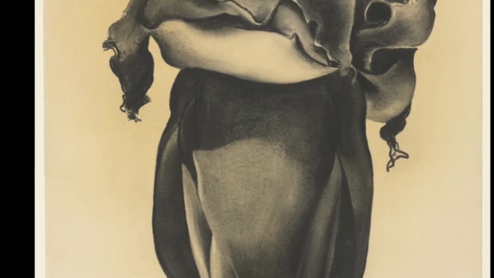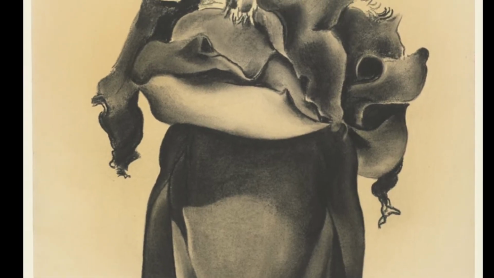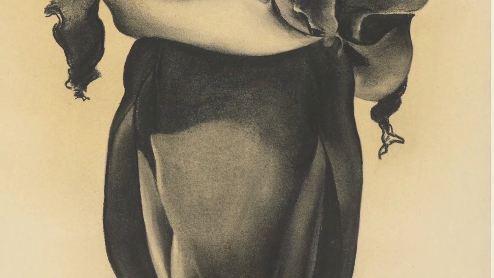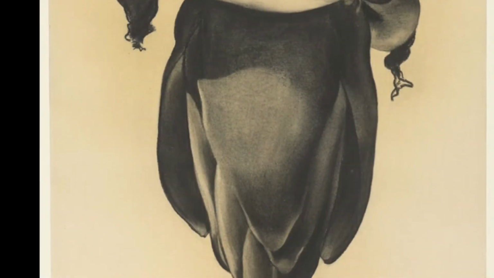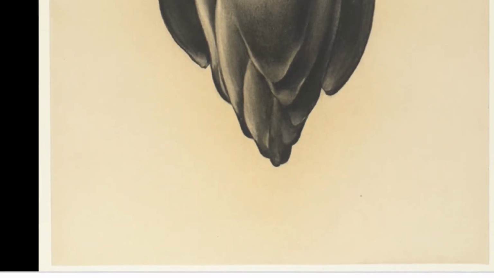Take a look at this graphite drawing by Georgia O'Keeffe. This is a banana flower and is composed of a variety of values: light, medium, dark, and everything in between.